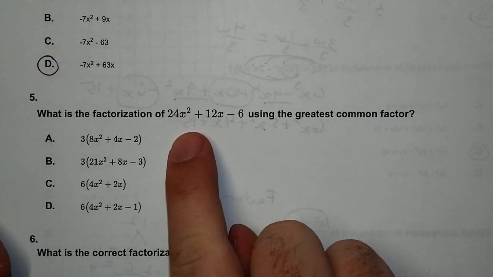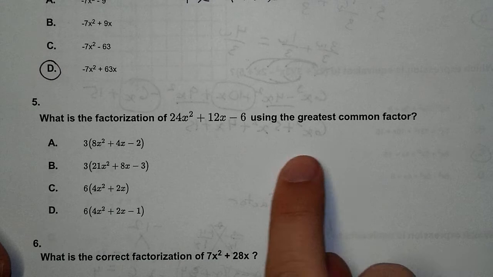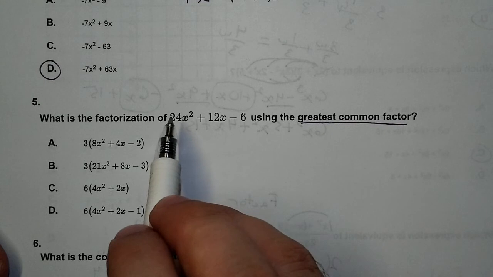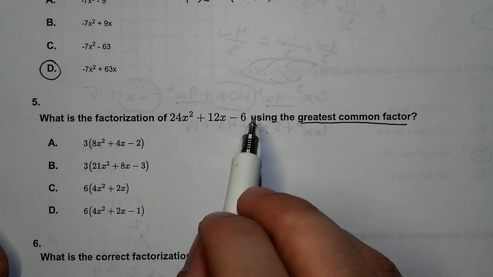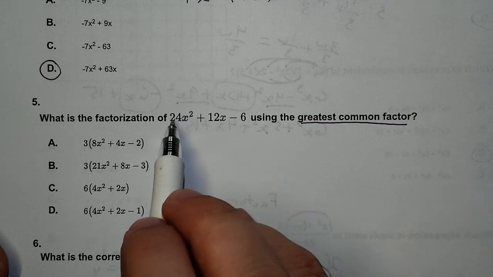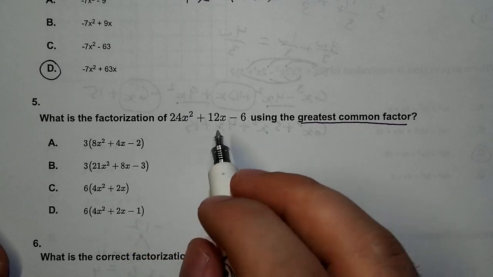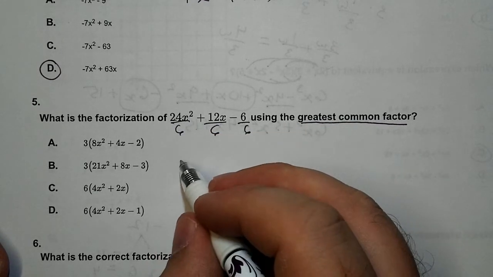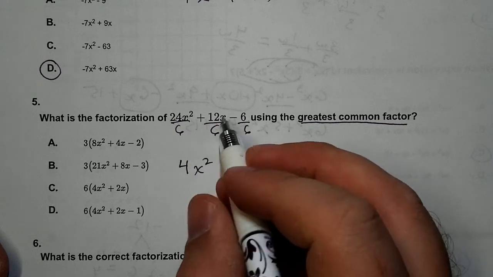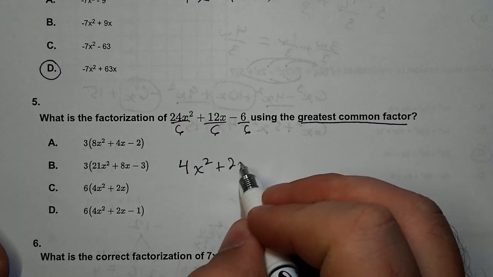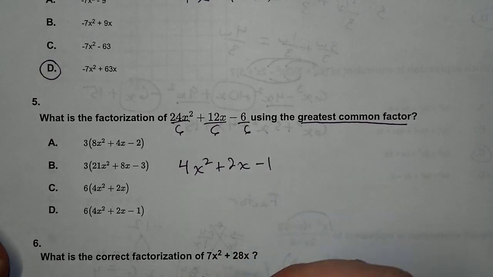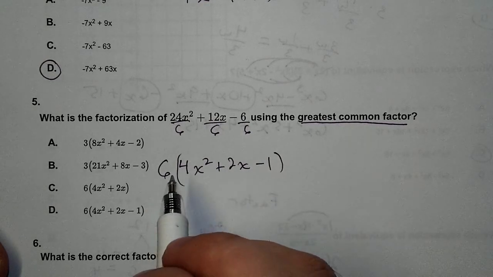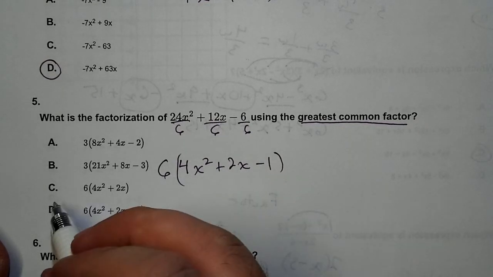Number 5, what is the factorization of this using the greatest common factor? The key here, it says greatest common factor, so the biggest thing I can divide out. So I look, the letters are all different. I can't divide out letters because this doesn't have any x's, but 24, 12, and 6, I can divide all those by 6. 24 divided by 6 is 4, so 4x squared. 12x divided by 6 is 2, so 2x. 6 divided by 6 is 1, minus 1. And when we take out that common factor, it goes to the outside. So 6 times 4x squared plus 2x minus 1, so that is answer D.